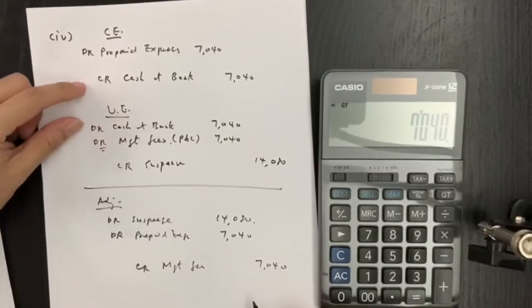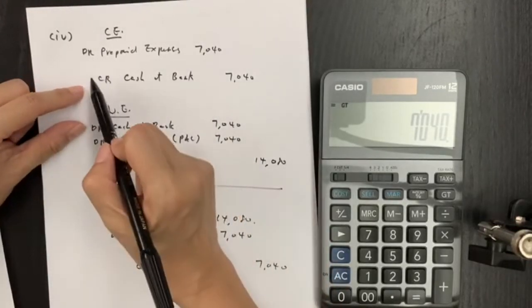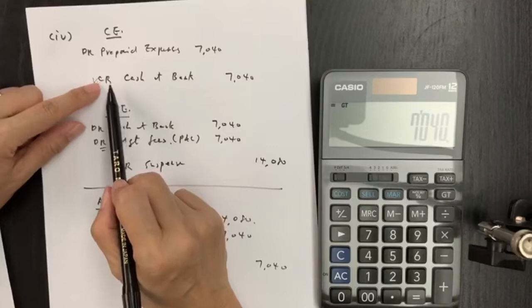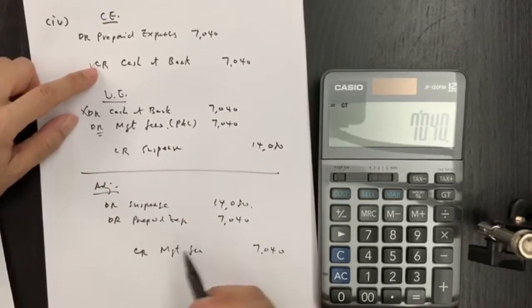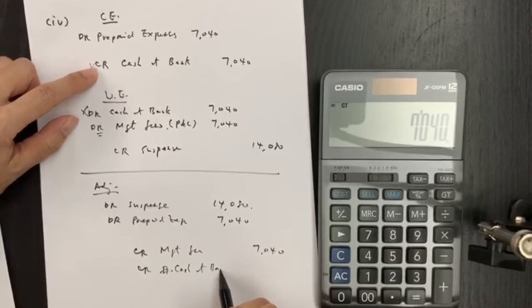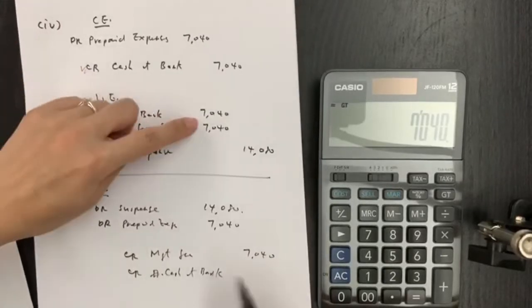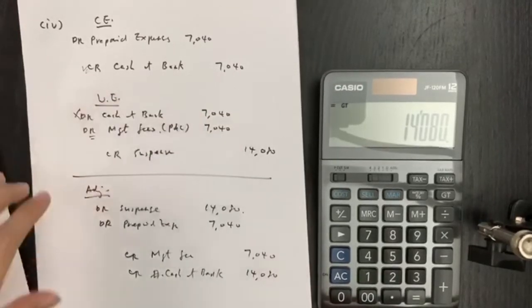Now I look at cash at bank. How much should be cash at bank? This should be the correct entry, so we have to credit cash at bank by this. However, the wrong entry is a debit, so I need to credit cash at bank by 2 times. What is 2 times? 7,040 times 2, which is 14,080, right?